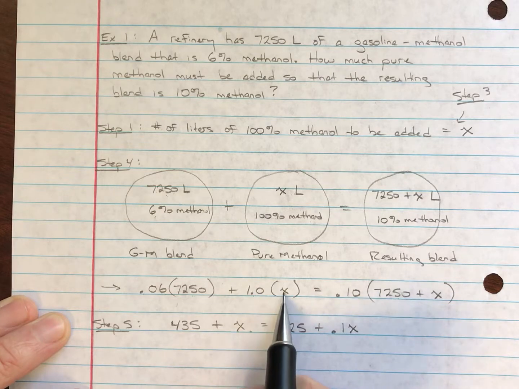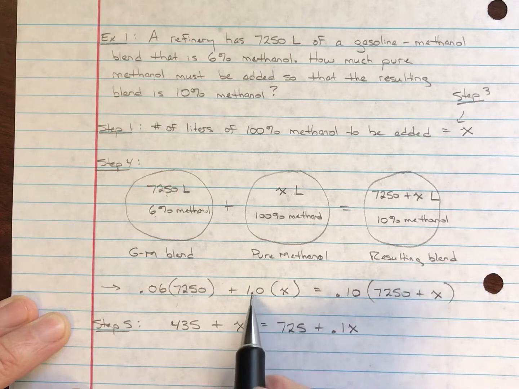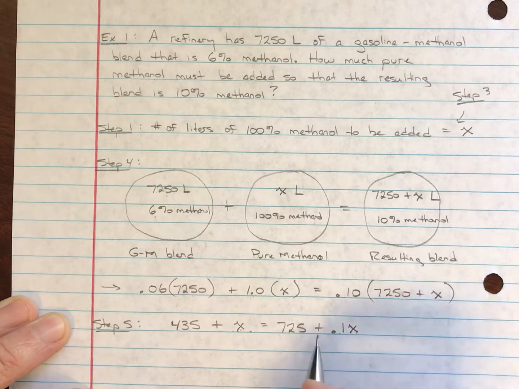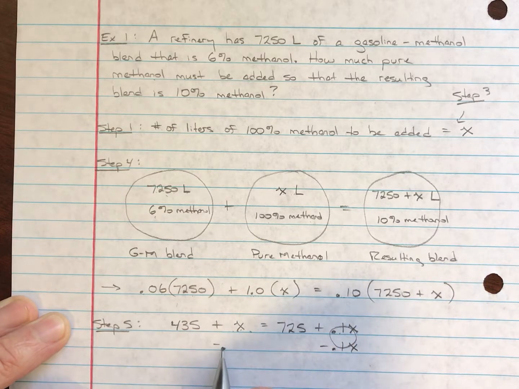Notice that 1 times x and 1/10 times x are different. 1 times x is just x. We don't need the 1. 1/10 times x is 1/10 of an x. We need the 0.1 because that's different. Okay, I'm going to bring my variable terms over to the left side, and I'm going to take my numbers over to the right side. So this is a full x minus 1/10 of an x.